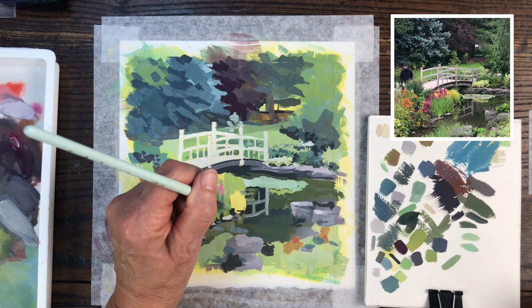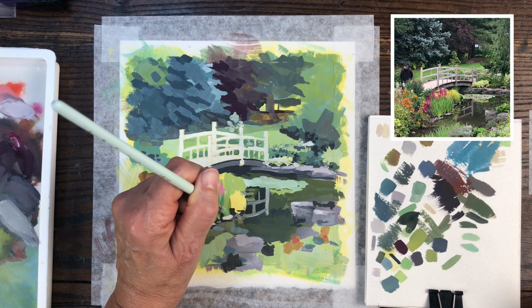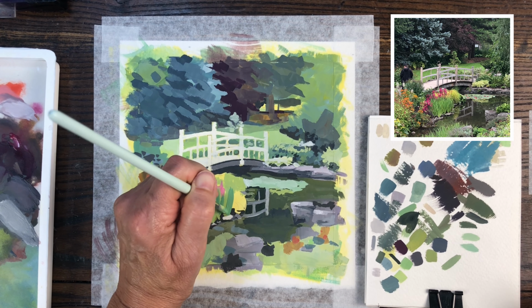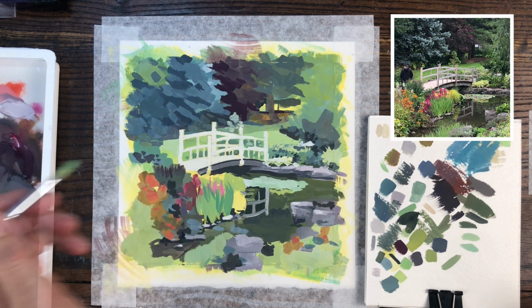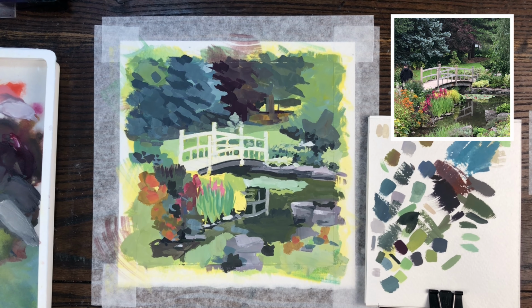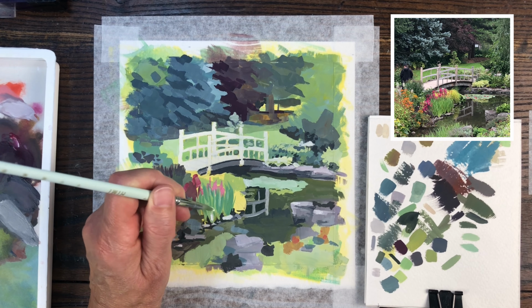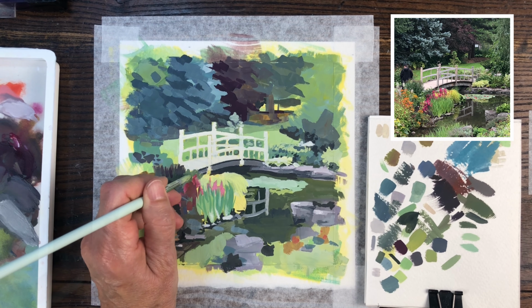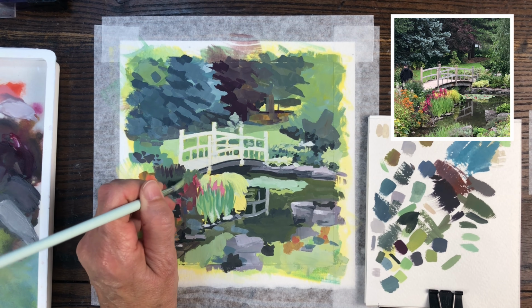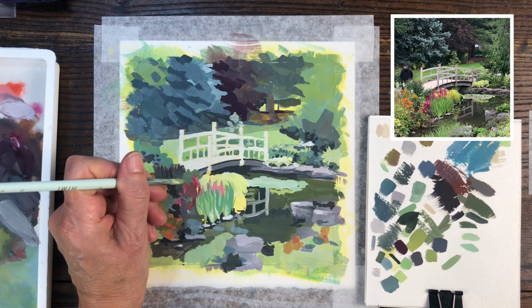The flowers that I'm painting in this scene are quite far away, so I can't see the details. It's important that I don't paint the details. And what I try to aim for is a nice contrast of light and dark, so that you can tell that they're flowers, but you can't tell exactly what the shapes are.